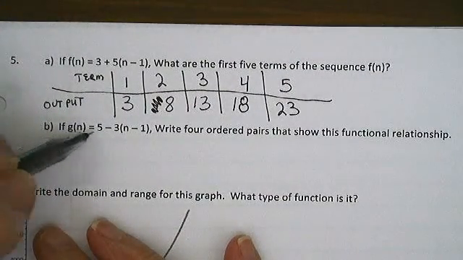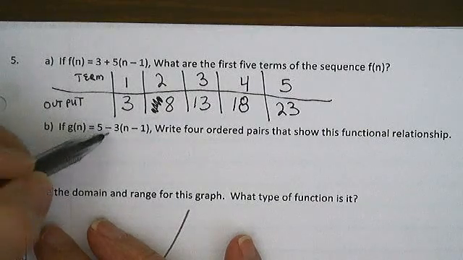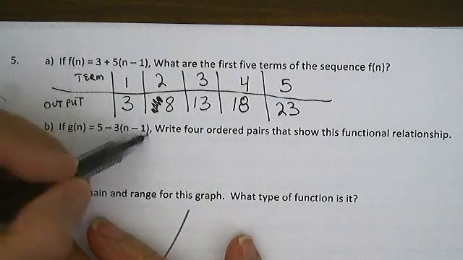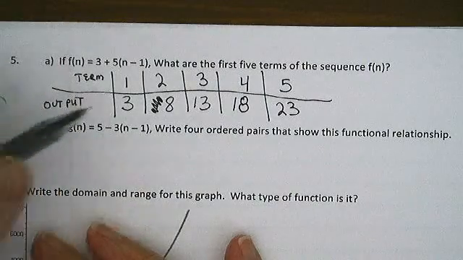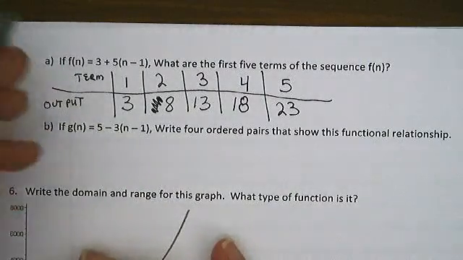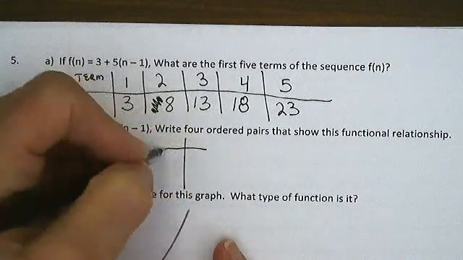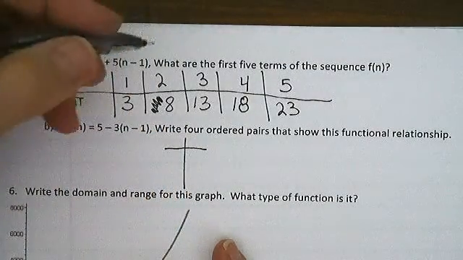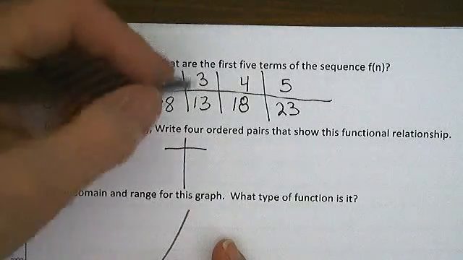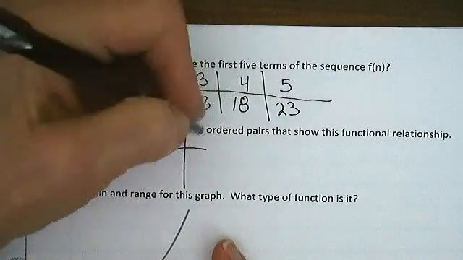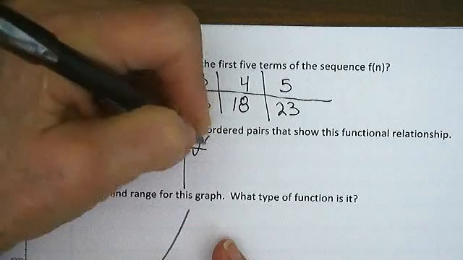If g of n is equal to 5 minus 3 times the quantity n minus 1, write 4 ordered pairs that show this functional relationship. Well, I start with a table, so I have n, and then I have g of n.